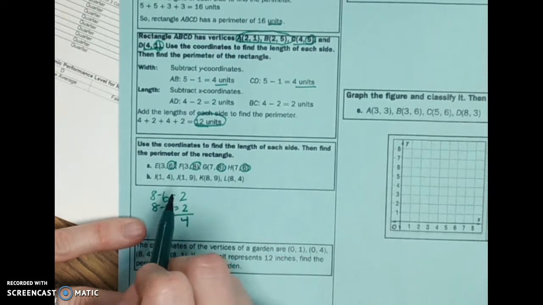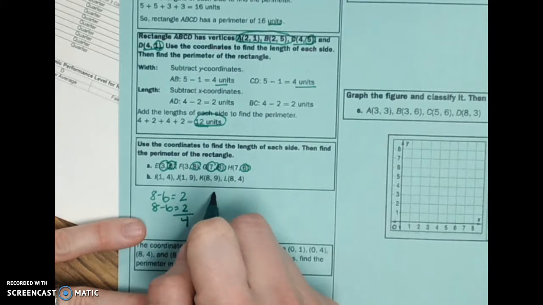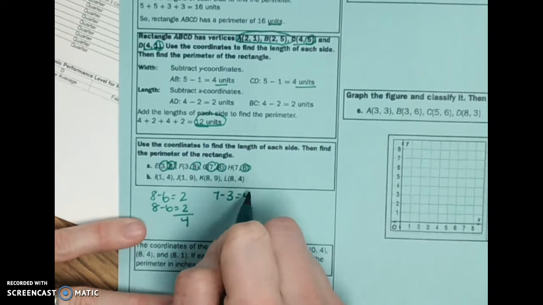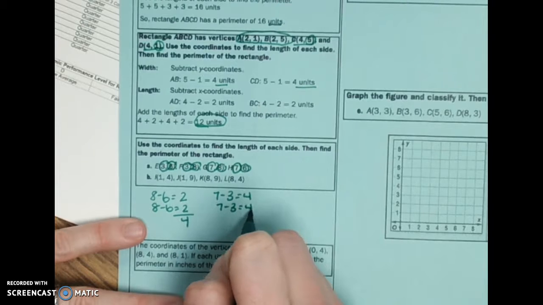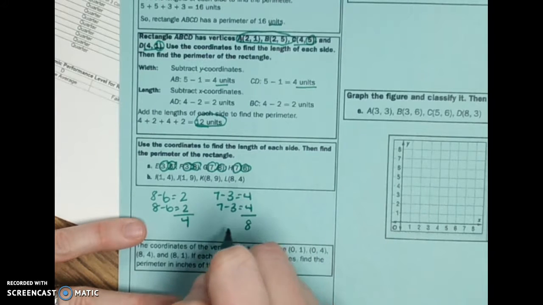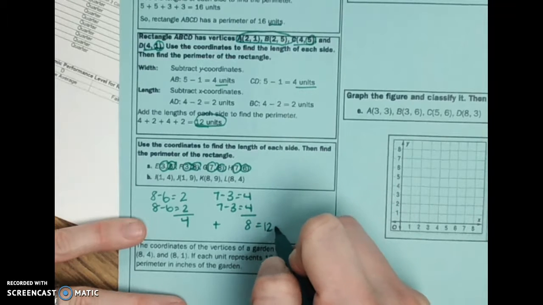Now we're going to look at the x's. So I have 7 minus 3 is 4, and 7 minus 3 equals 4. So 4 plus 4 is 8, and 8 plus 4 is 12 units.